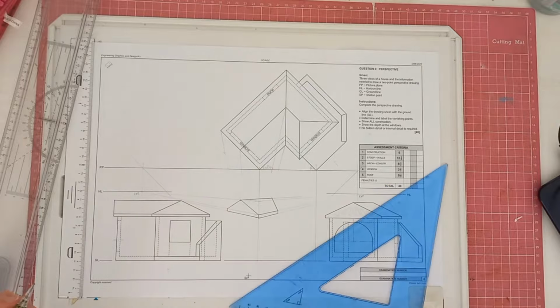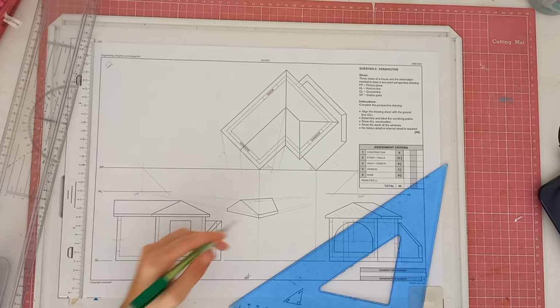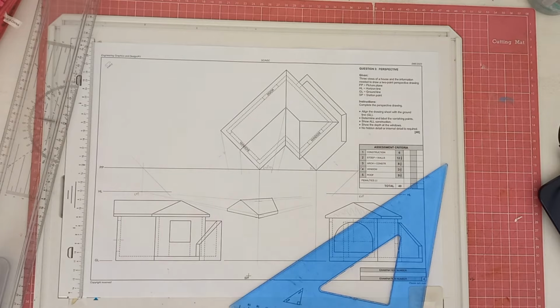Okay, just remember that your drawing lines need to be darker than your construction lines. That way the person marking your paper can actually see what's happening, so that they don't get confused.